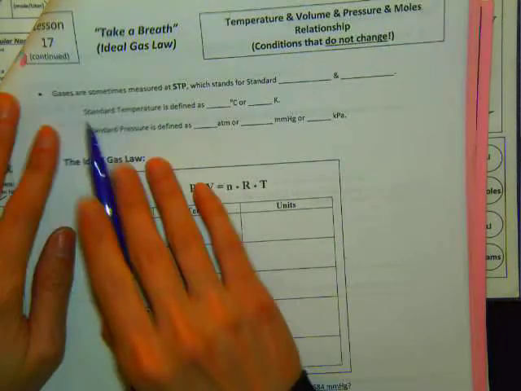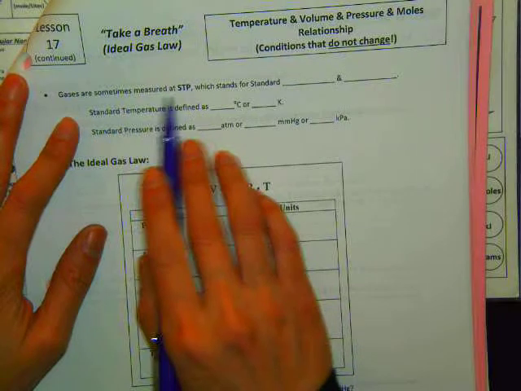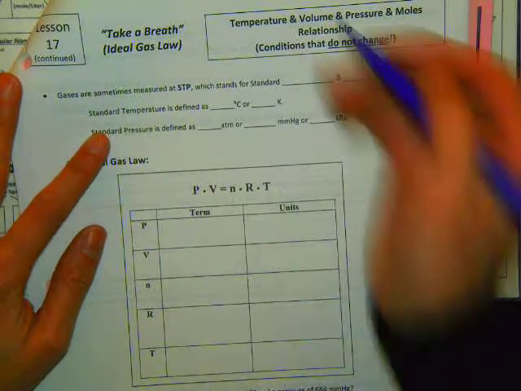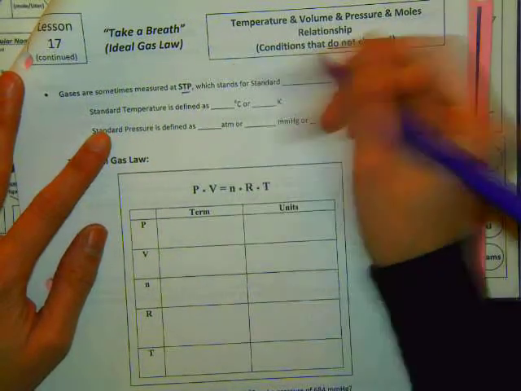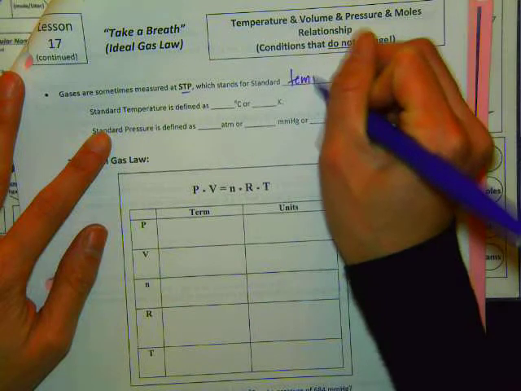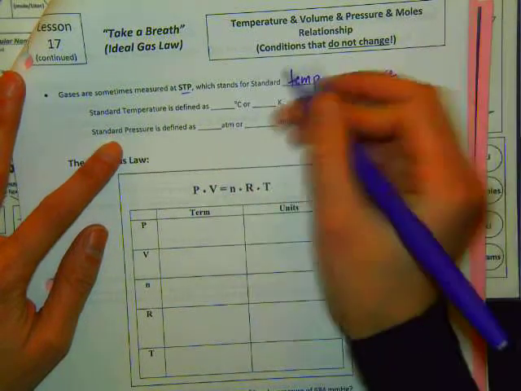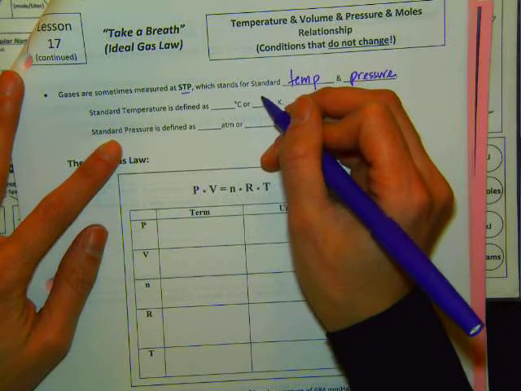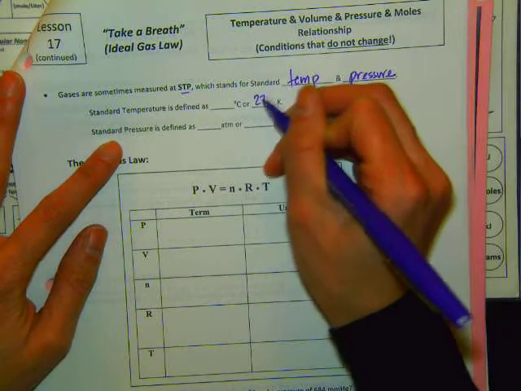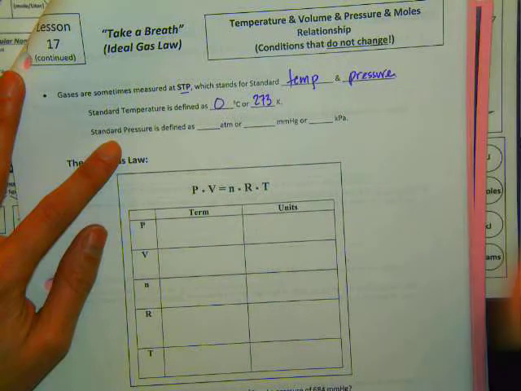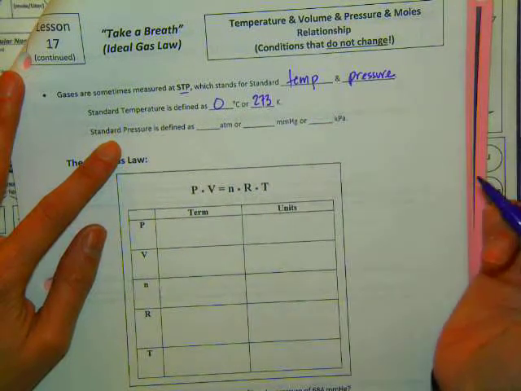So remember, we just talked about gases sometimes being measured at STP. So standard what again? What's the T? Temp. Beautiful. And pressure. Excellent, guys. Perfect. What was that number for the temperature? 273. Which is also equal to 0 Celsius, but I like 273 Kelvin. You're going to use that.